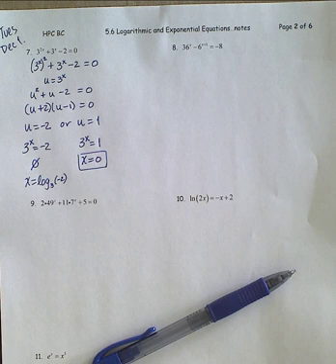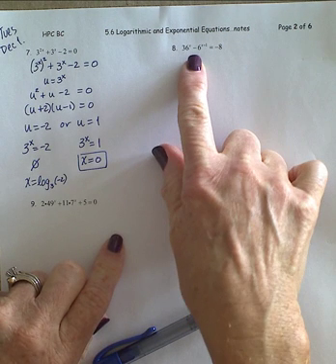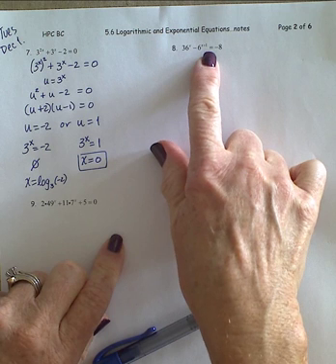Okay, so look at this one. 36 to the x minus 6 to the x plus 1 equals negative 8.